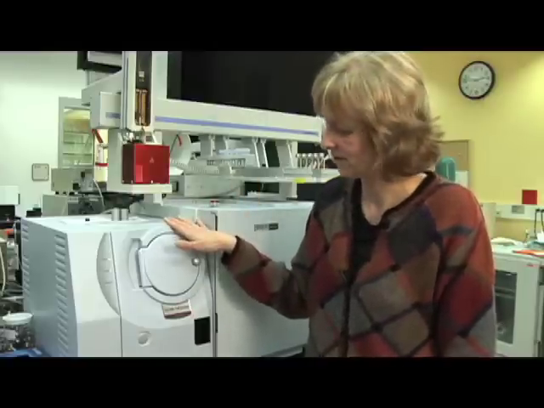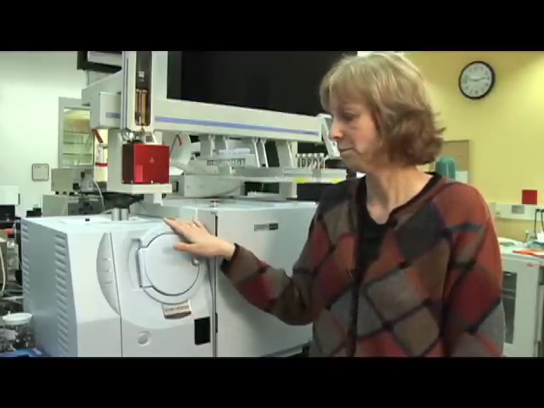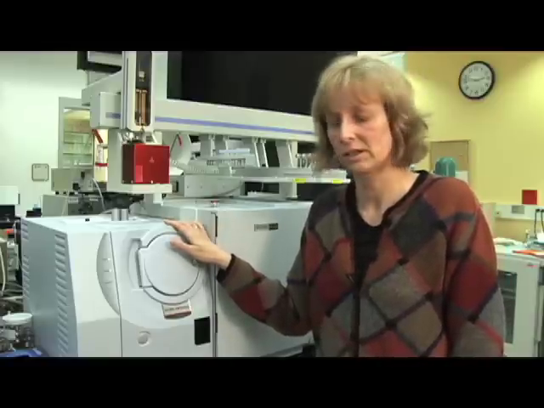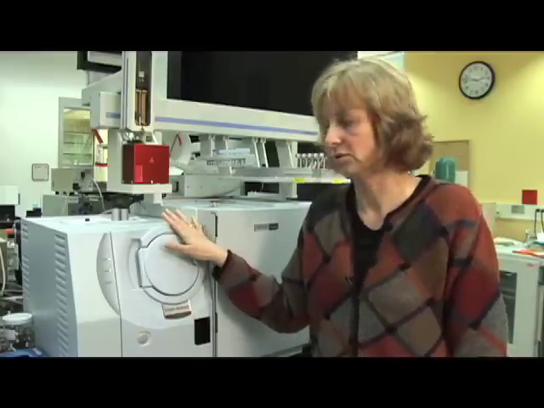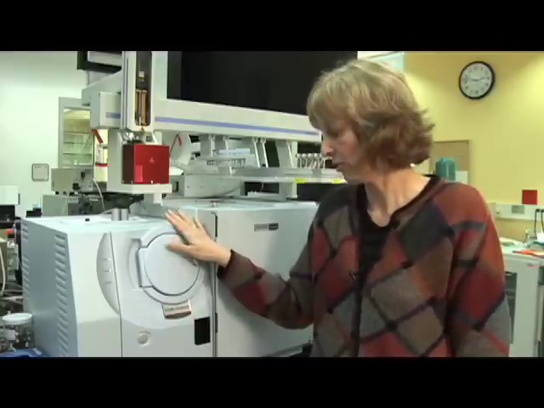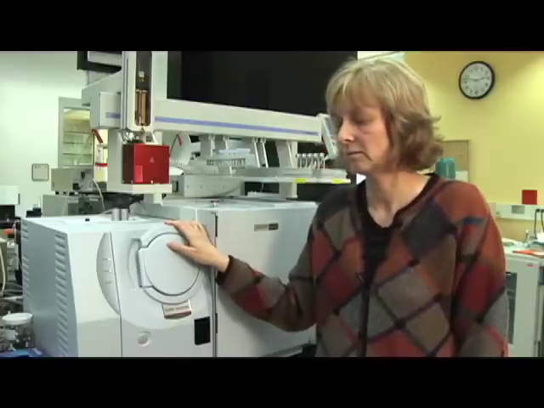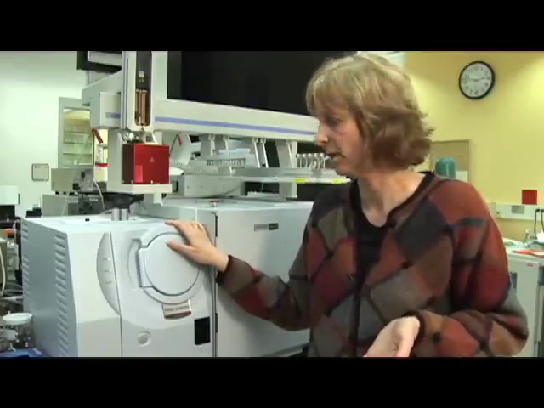Okay, so this is the detector. Researchers use different types of detectors for gas chromatography. This one is kind of special because it allows us not only to detect the compounds, but also to identify compounds. And that's sometimes very important for us if we just don't know what kind of volatiles we have in our samples. For instance, when we look at volatiles that are emitted from Arabidopsis roots, we sometimes just don't know the compounds, and this is why we need that particular detector.